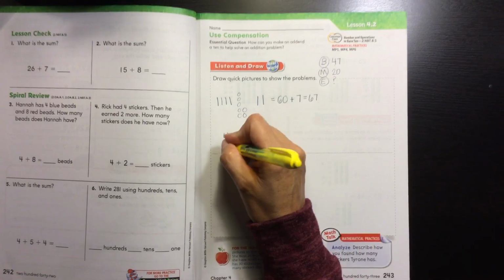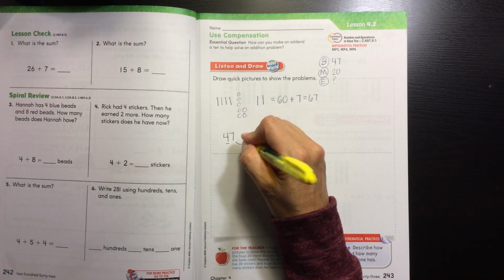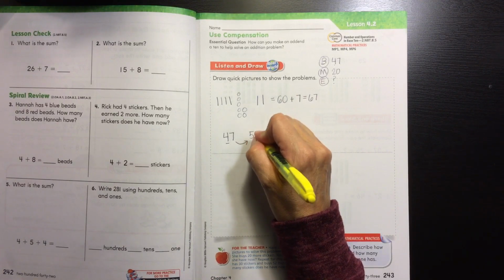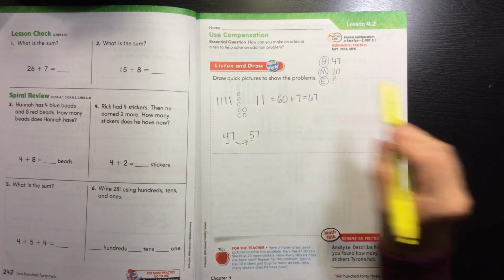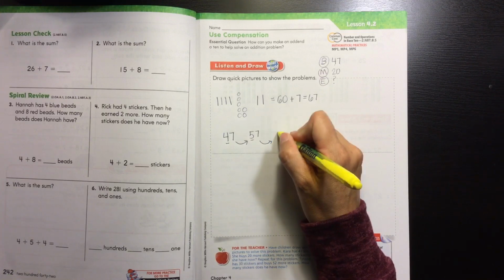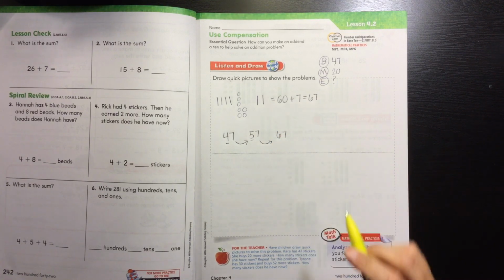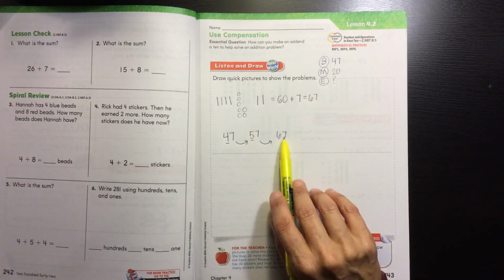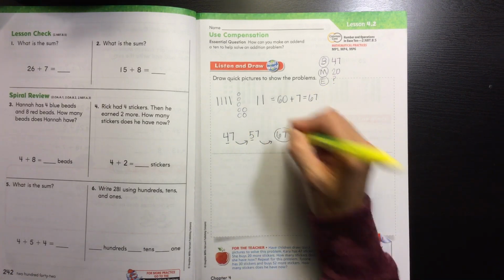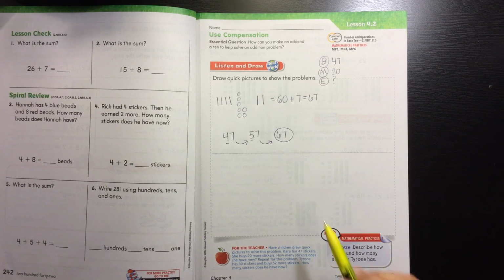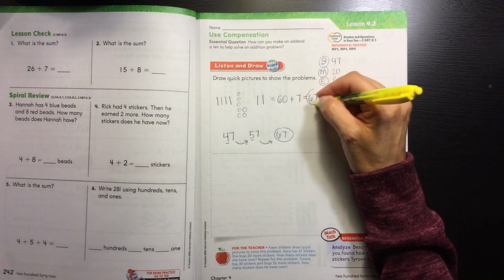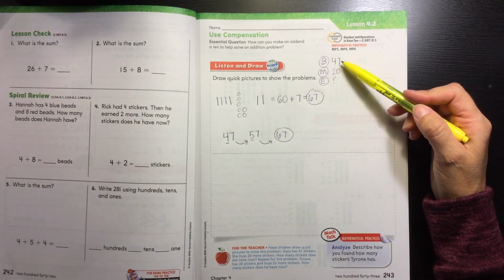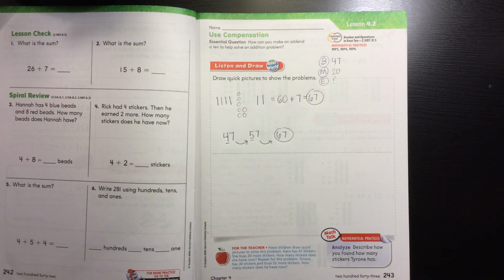So if we just change the tens place 2 times, we know that 10 more would be 57, and 10 more would be 67. So altogether, 47 plus 20, which is 2 more tens, is going to equal 67. So we know that Kara has 67 stickers. So those are just 2 strategies that you can use to solve the problem 47 plus 20.